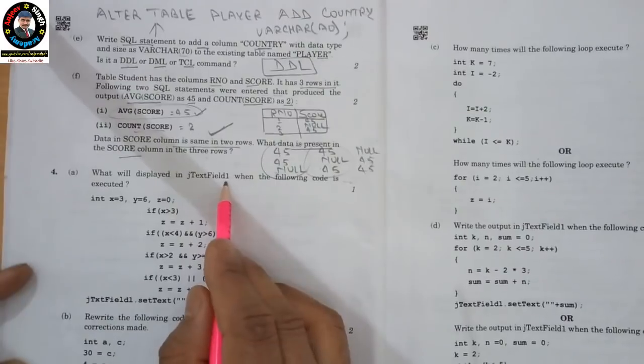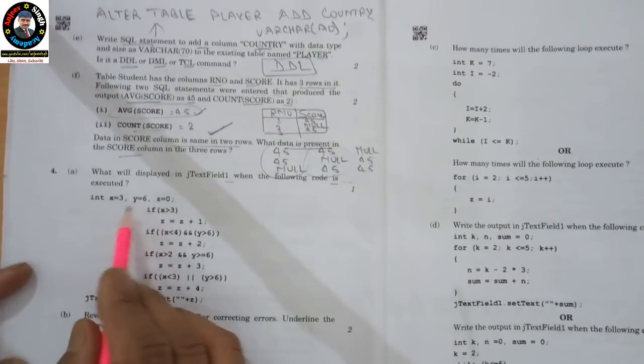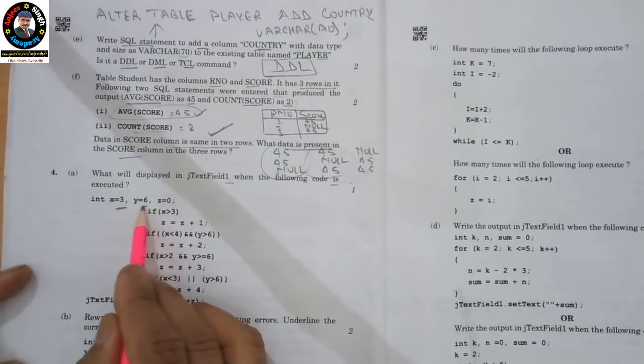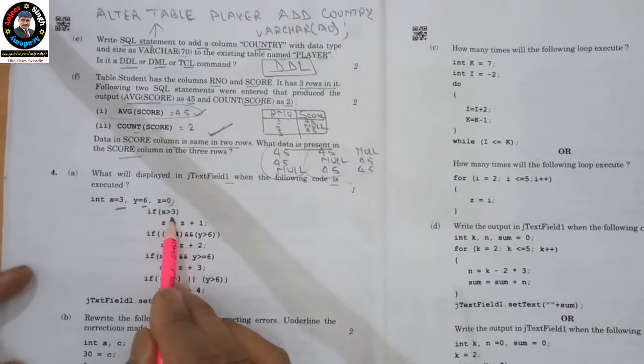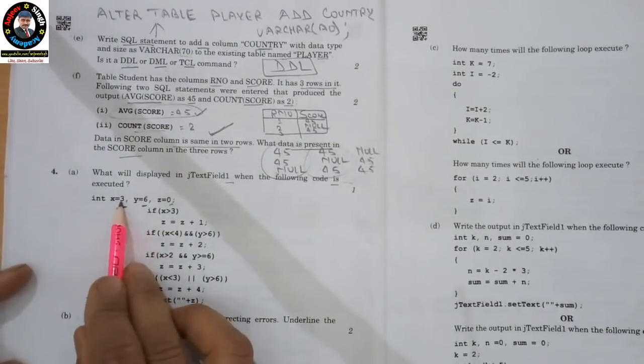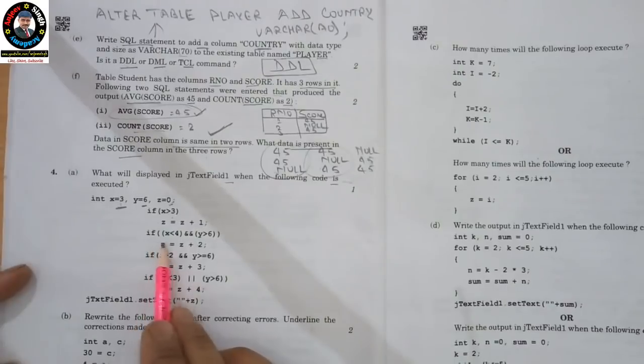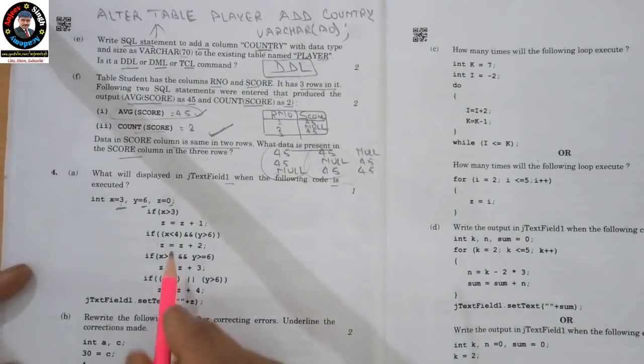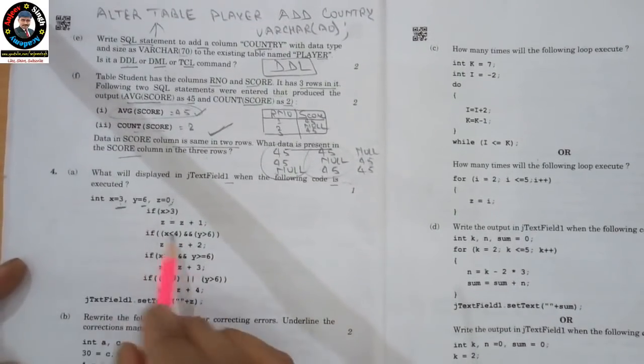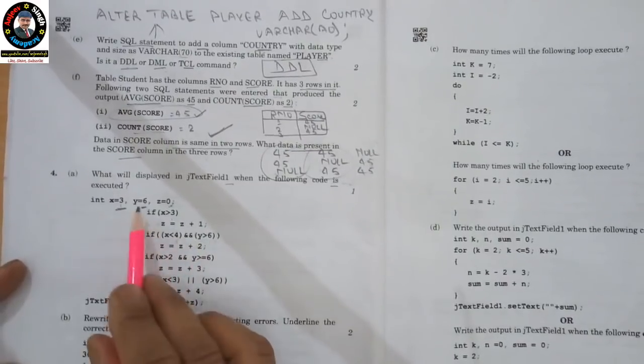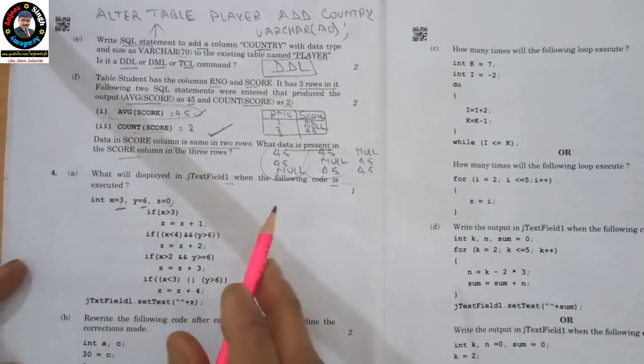What will be displayed in JTextField1 when the following code is executed? So x is 3, y is equal to 6 and z is equal to 0. x greater than 3, this condition is false because it is 3. Now move on to the next. If x less than 4, yes, 3 is less than 4, and y greater than 6, but y is not greater than 6, so this condition is also false.